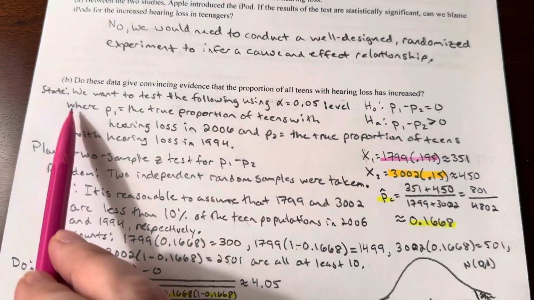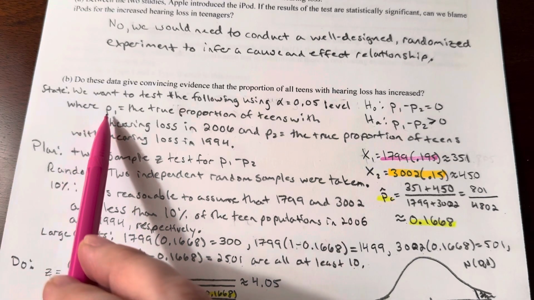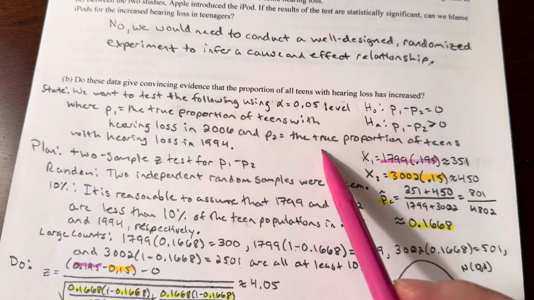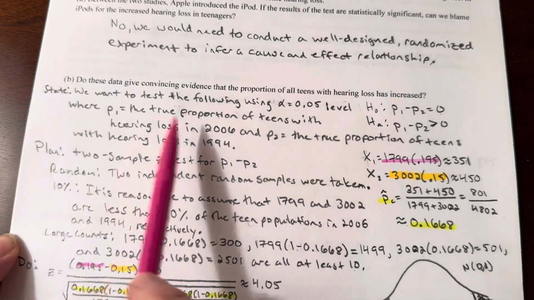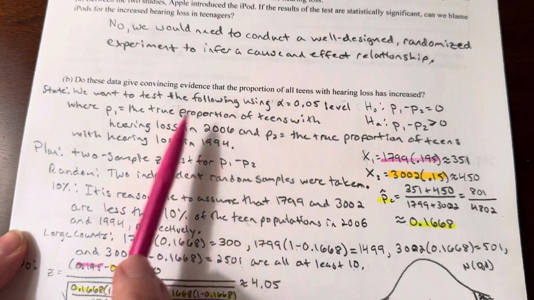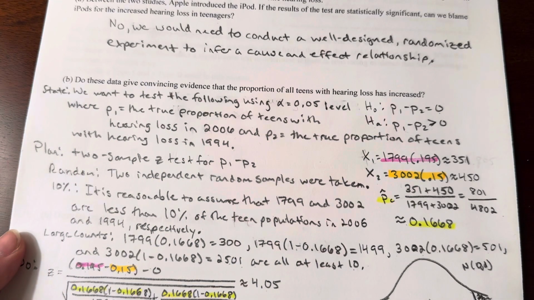Right? And over here, I have those two parameters actually defined, where p1 equals the true proportion of teens with hearing loss in 2006, and p2 equals the true proportion of teens with hearing loss in 1994. All right, so I have my significance level, both hypotheses, and my parameters of interest defined. I have all 3 portions that I need for my state.